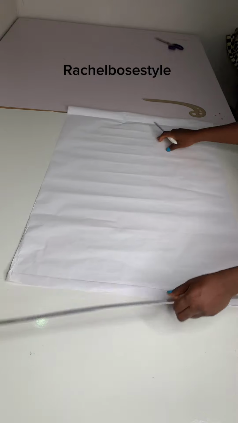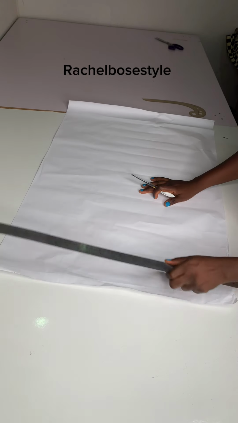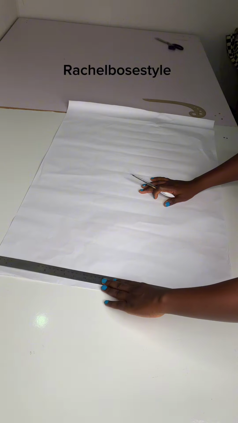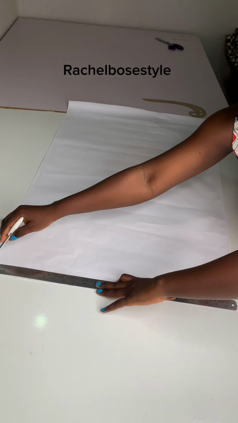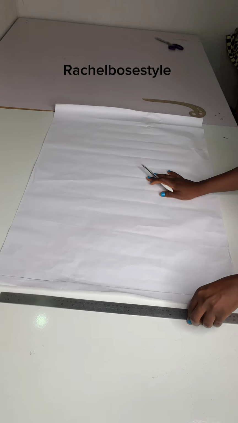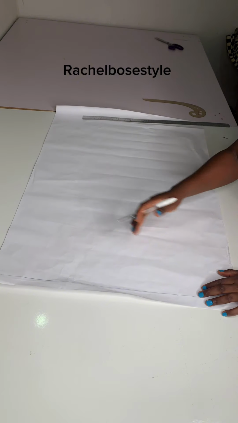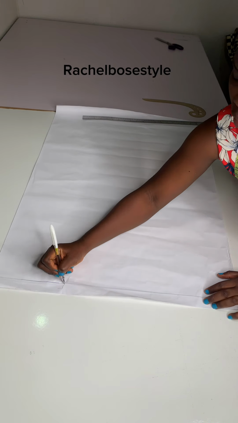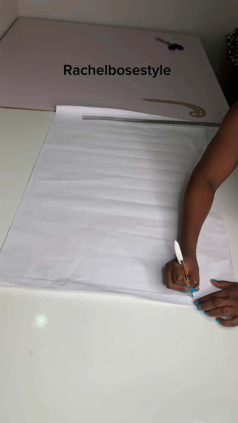This isn't straight. Okay, so this will be our starting point, and this will be my front, and this will be my back.